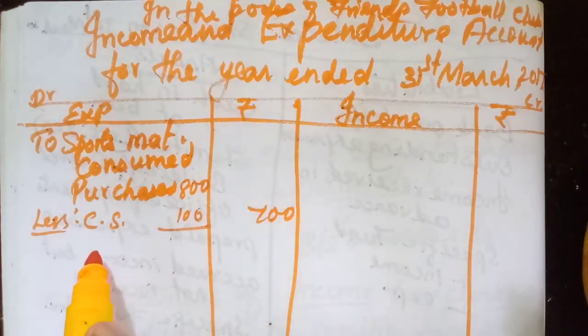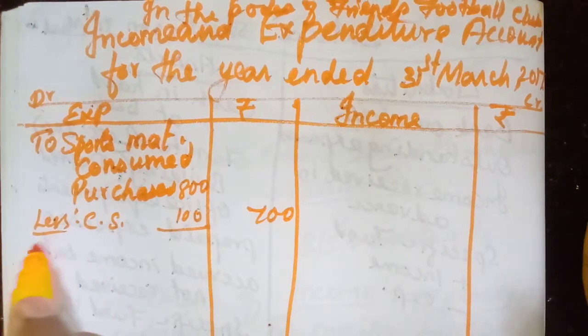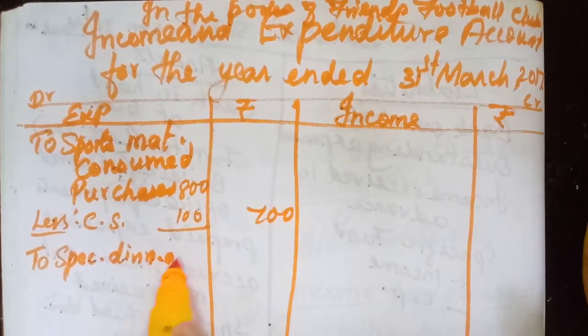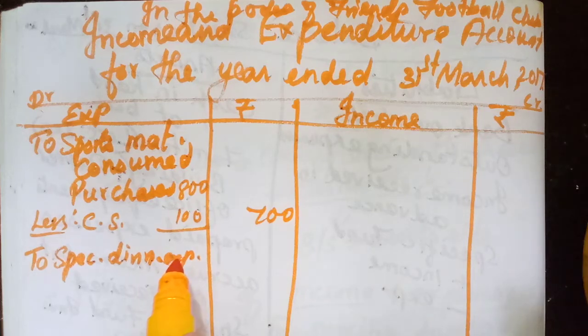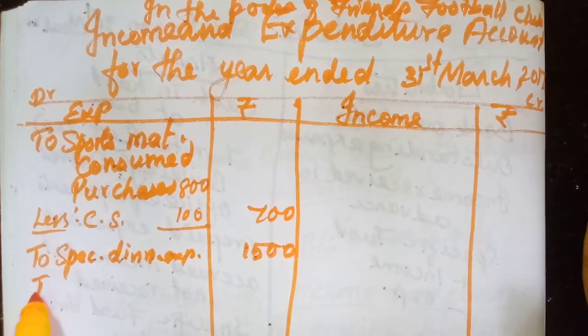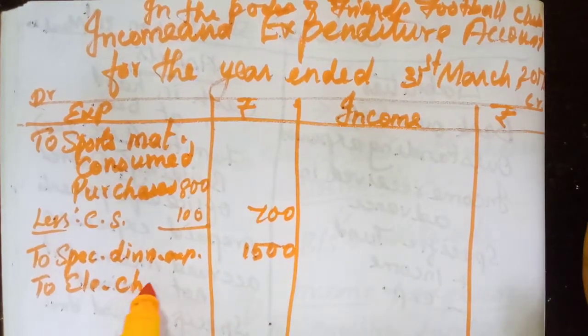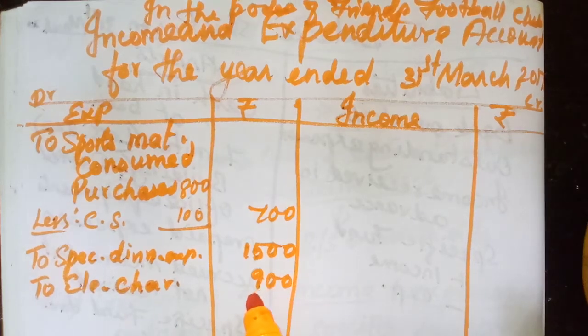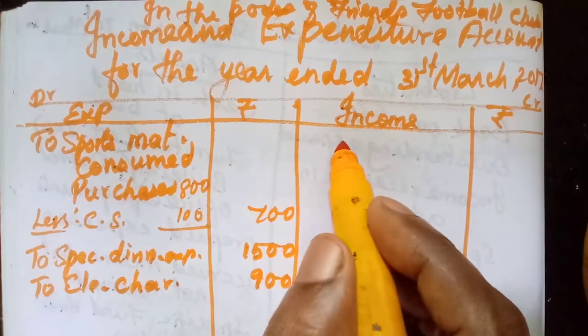Then the next item, special dinner expenses. Special dinner expenses how much? 1500. Electricity charges 900. I think there is no adjustment for this one. Then closing cash in hand, cash at bank, we have to write in the balance sheet, leave it. Now come to the receipt side, that will be the income.